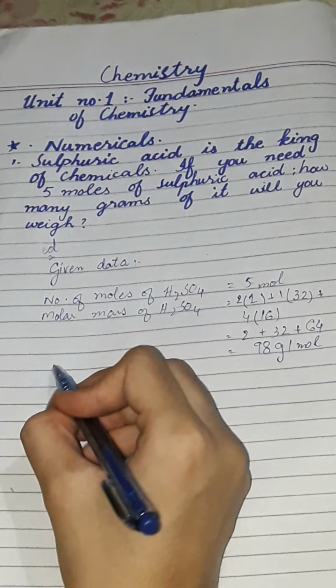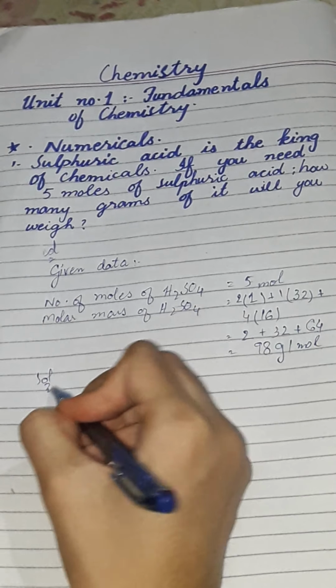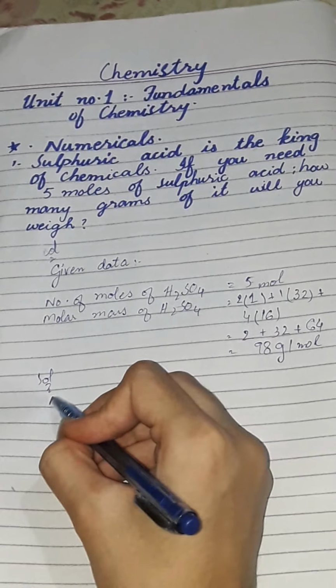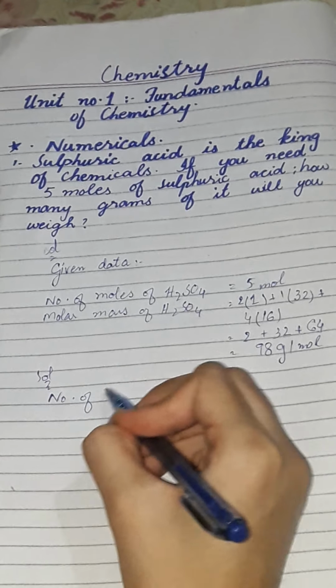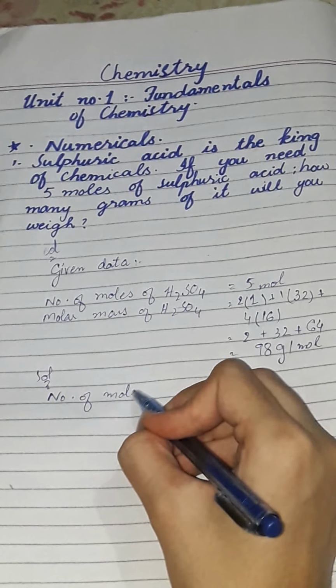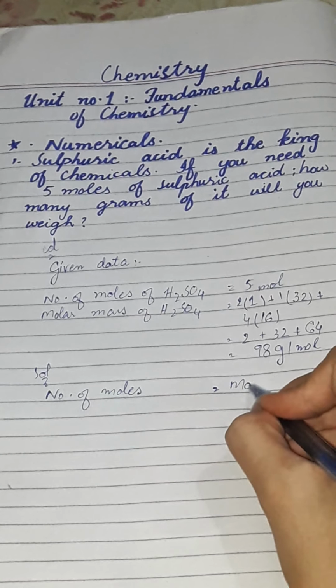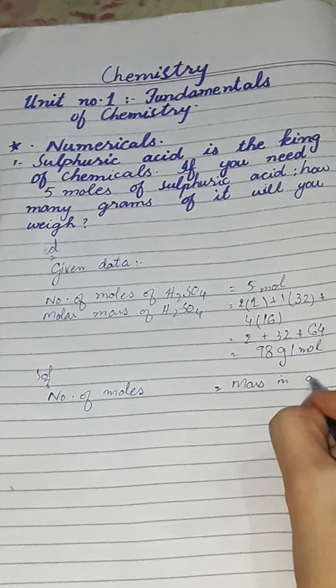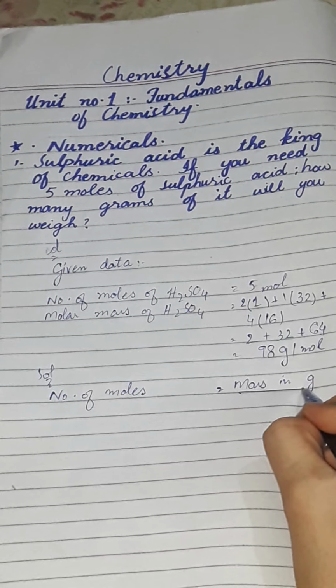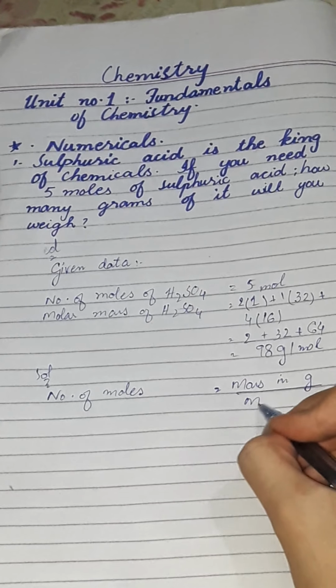Now coming to the solution. Number of moles equals mass in grams divided by molar mass.